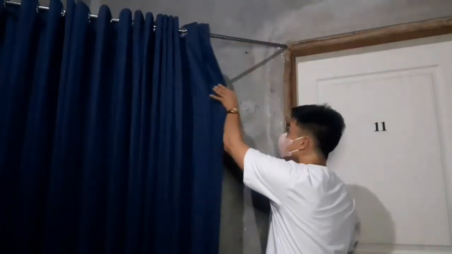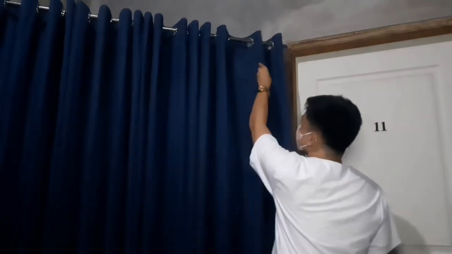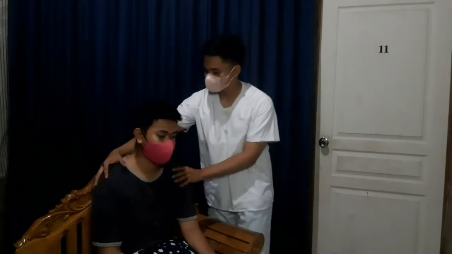Wash our hands and observe appropriate infection control procedures. Provide client's privacy. Place the client in the appropriate position.